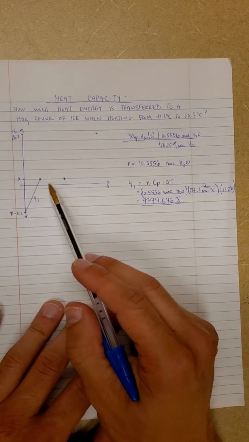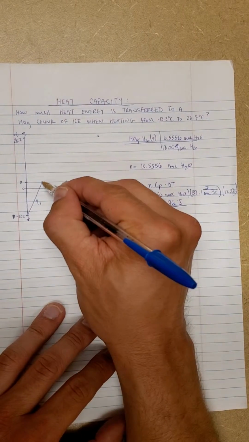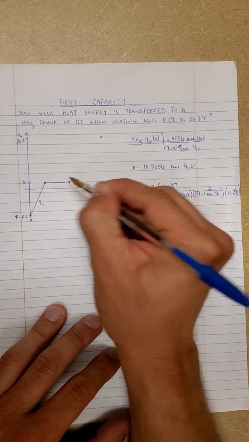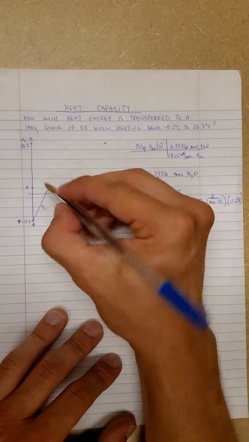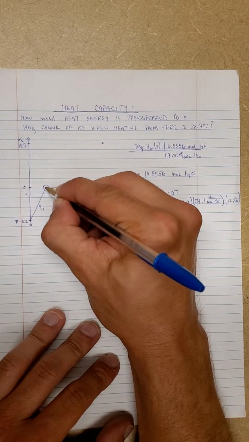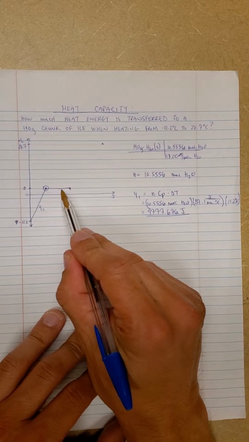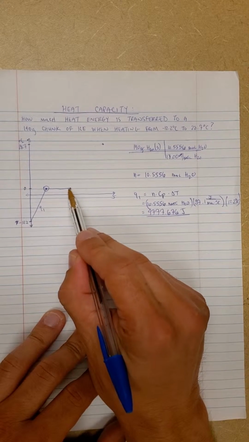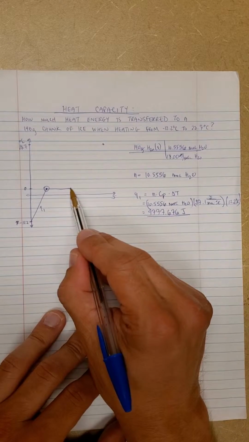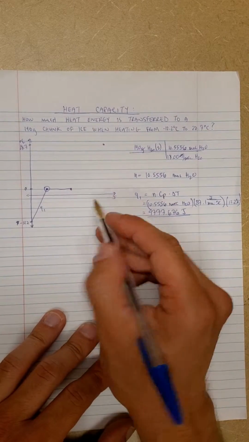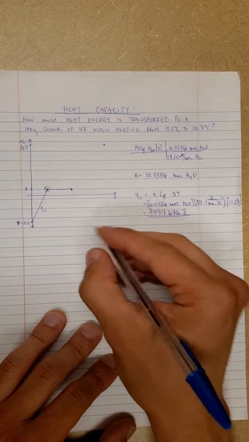For our second line segment, the temperature is not changing, but we're undergoing a phase change. This critical point is solid water, and as we move to the right, we have some liquid water forming, and the farther right we go, we have less solid water and more liquid water until we reach this critical point here where it's completely liquid water. This is going to require a different equation.